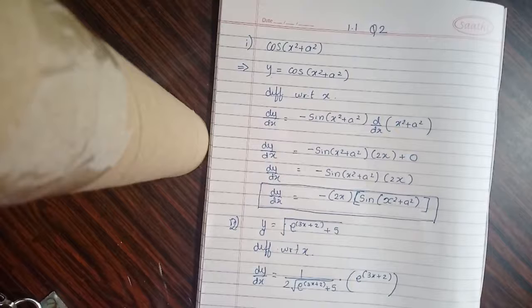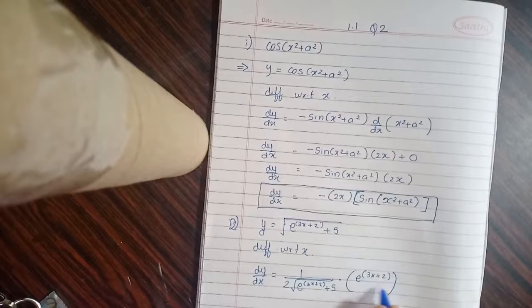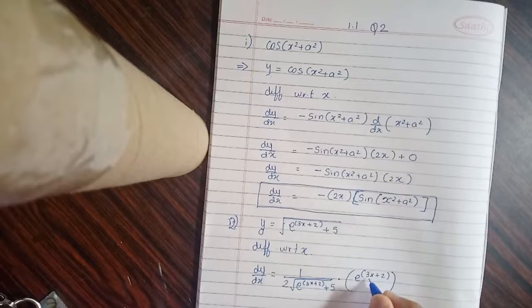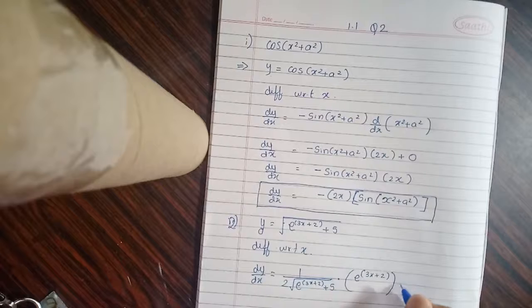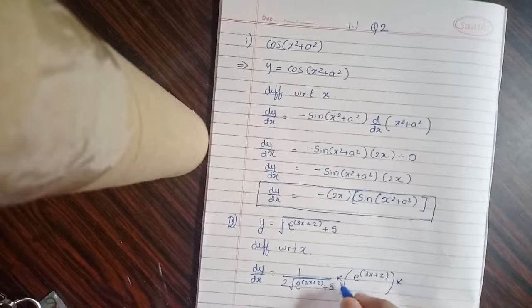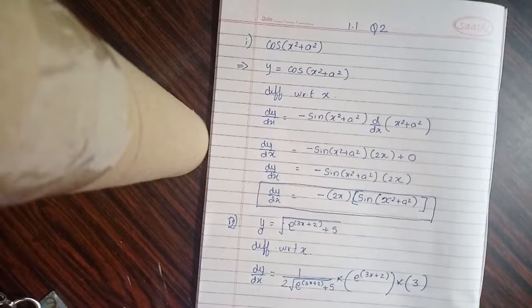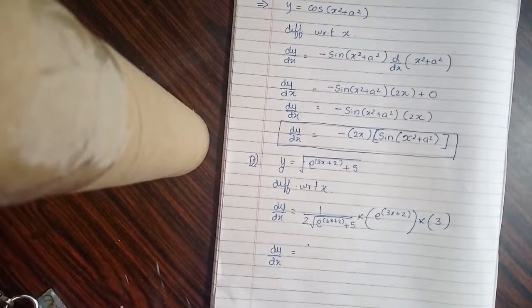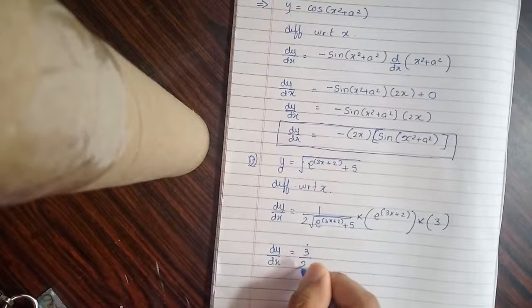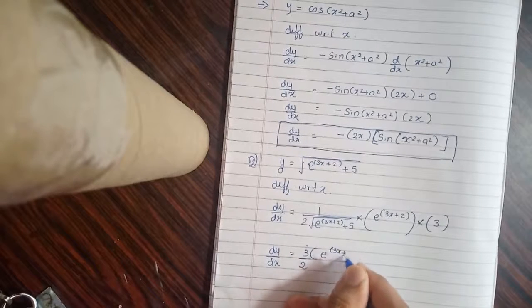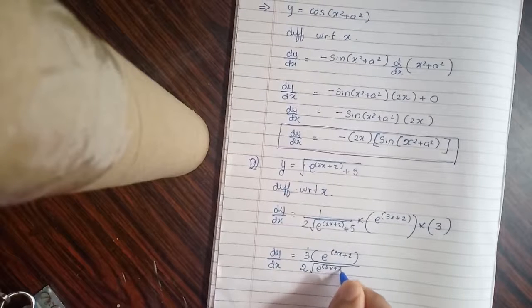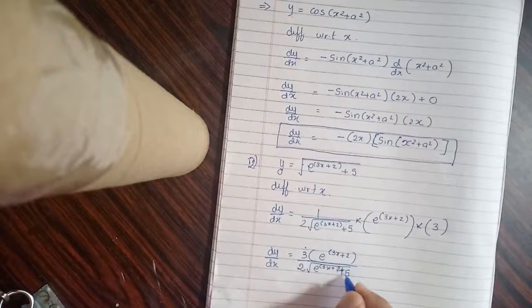Next part is that the inner part of this we differentiate, because e raised to x is nothing but e raised to x, so this will remain as it is. So this will remain 3x plus 2, only 3 will remain. So multiply everywhere and you'll get 3. Next will be multiplying everything in this. So now we know this, so this will be 3 by 2 into e raised to 3x plus 2, upon root of e raised to 3x plus 2 plus 5. This plus is for beneath, not above.